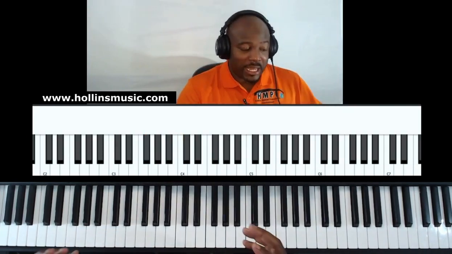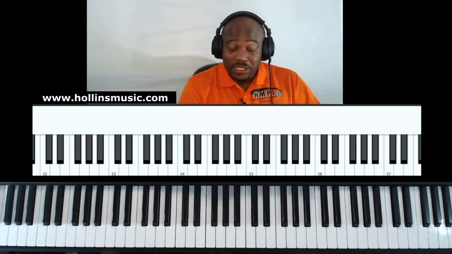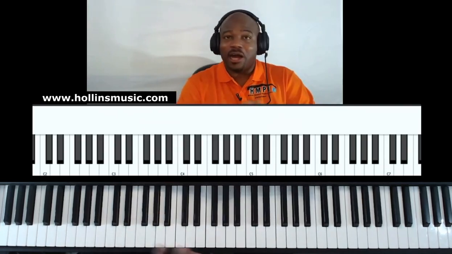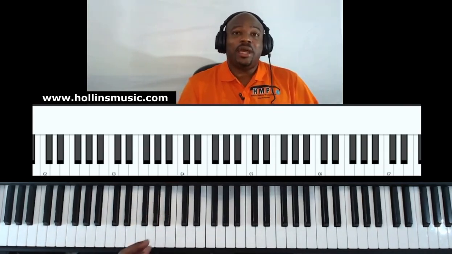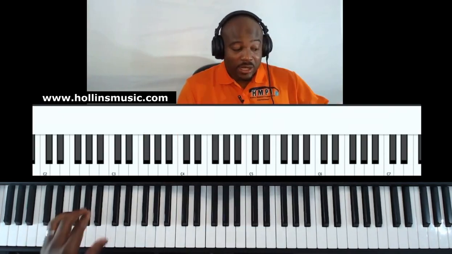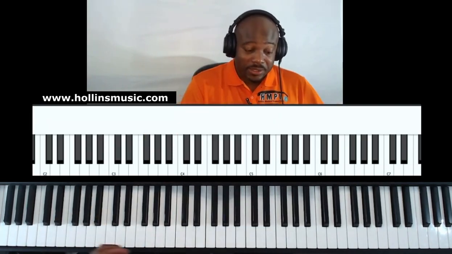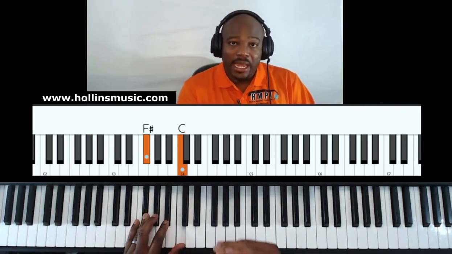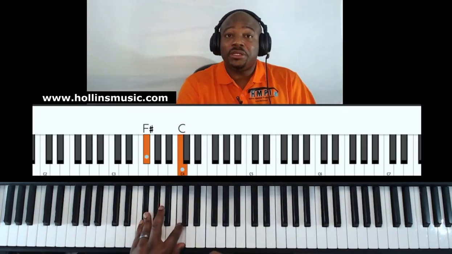If you understand the number system, it's just simply the flat 7 and the 3. That's all it is. And that's an easy way to find the tritone that goes with a particular bass note. So we're going to play the tritone with the left hand, and then with the right hand we're going to play certain major chord triads.